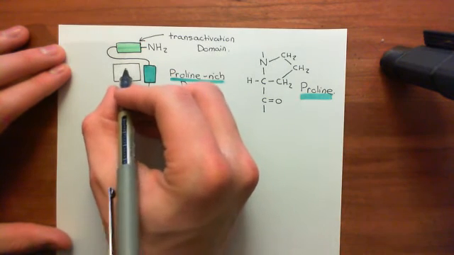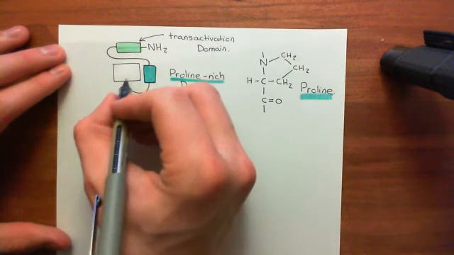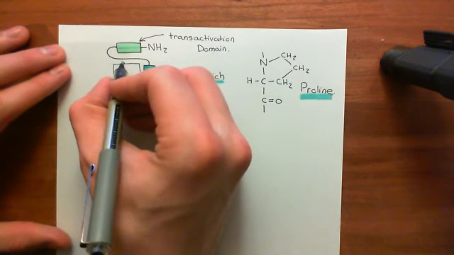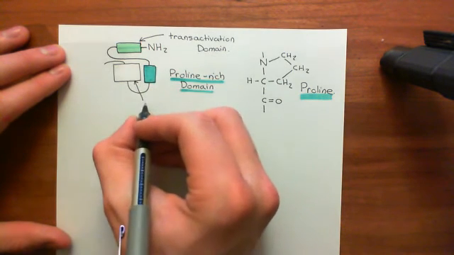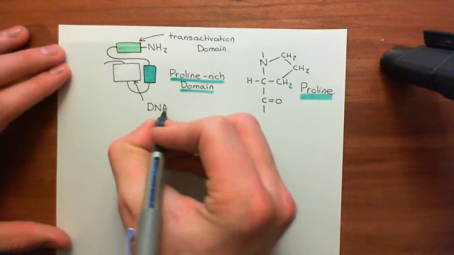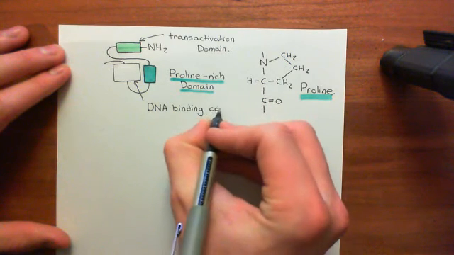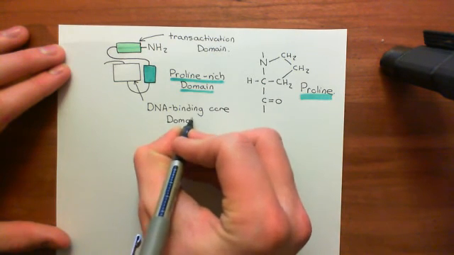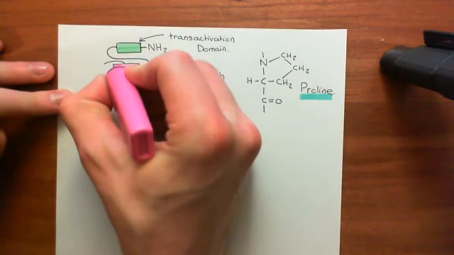Now when I draw this box, it doesn't just mean a specific portion of the linear structure. It's a huge, great mess basically, which I'm just abbreviating to this box here. So this portion is going to make the DNA-binding core domain. This is the portion which is actually going to bind to DNA. So, DNA-binding core domain, and there should be a dash between DNA and binding. We'll colour in the DNA-binding core domain in purple, which is right at the middle of the structure of p53 here.